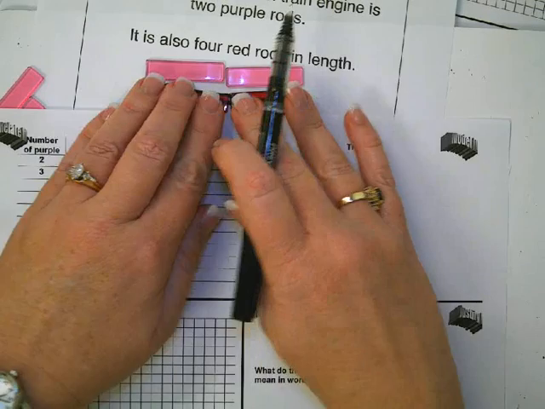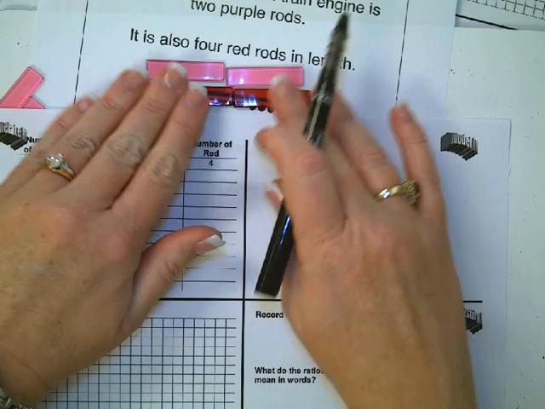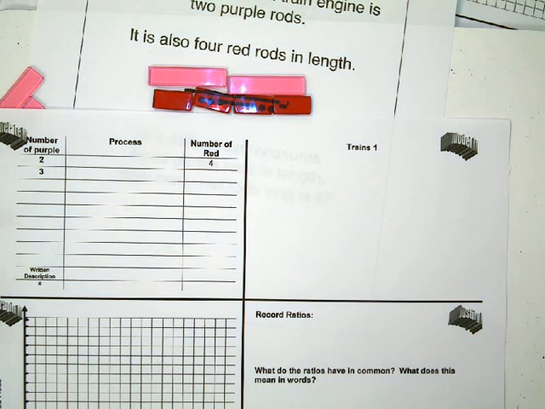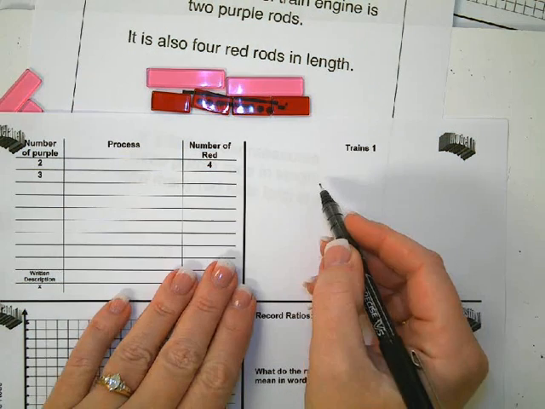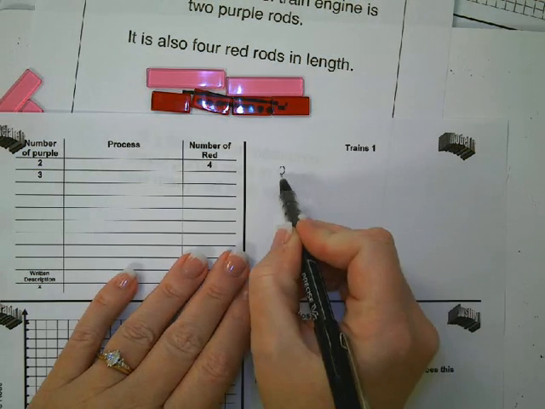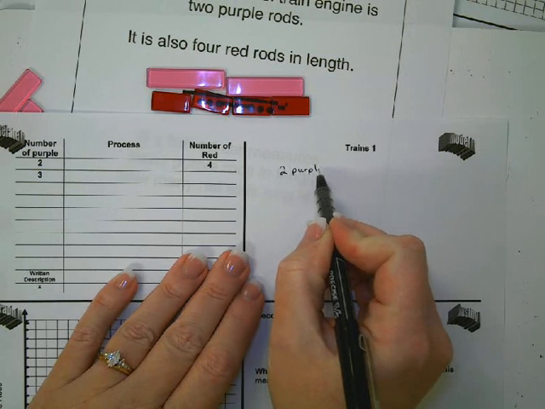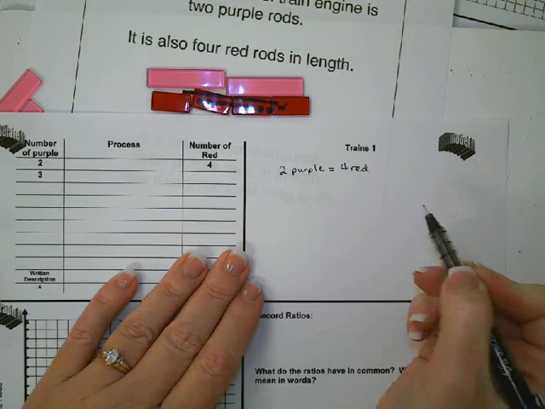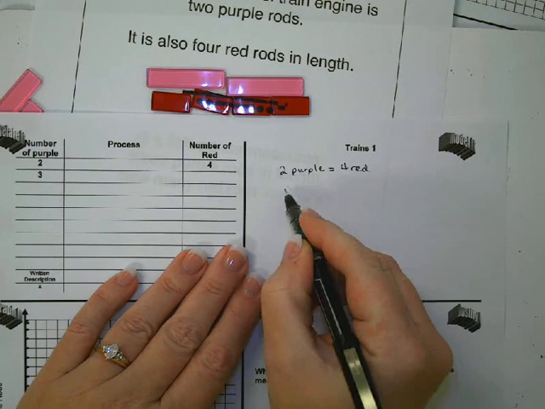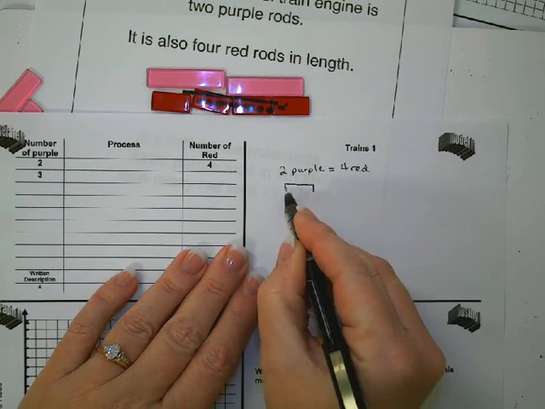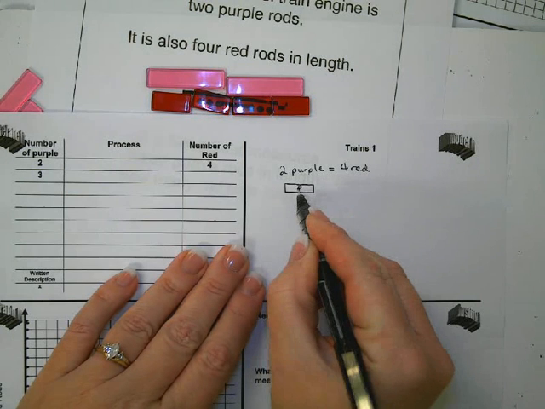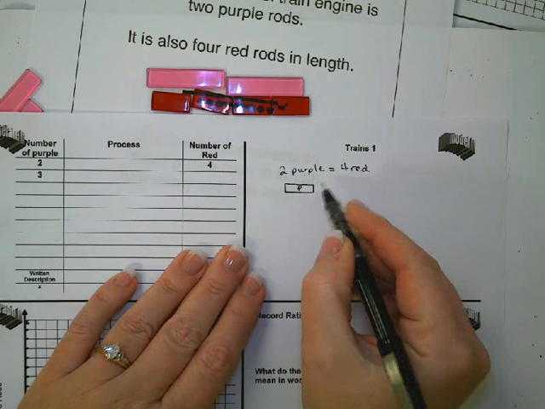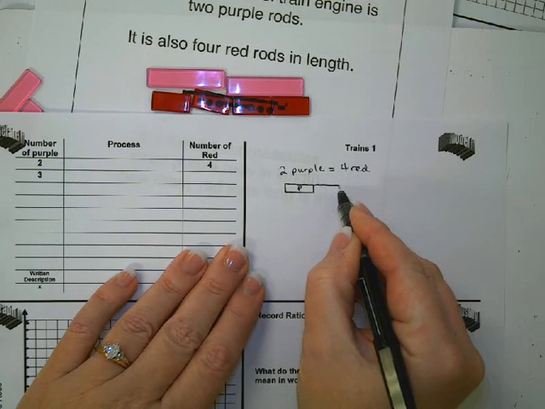All right, so I'm going to say that 2 purple is equal to 4 reds, and then I'm going to draw a picture of that. I'm going to draw 1 rod, and that's a purple, and then I'm going to draw another rod for another purple, and I'm going to put P for purple.